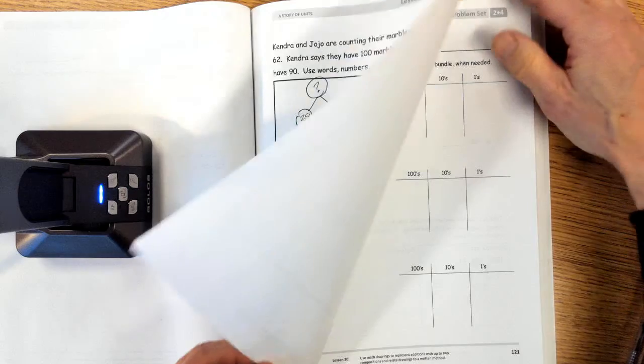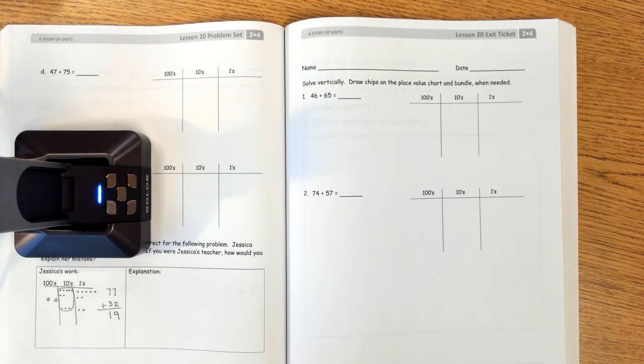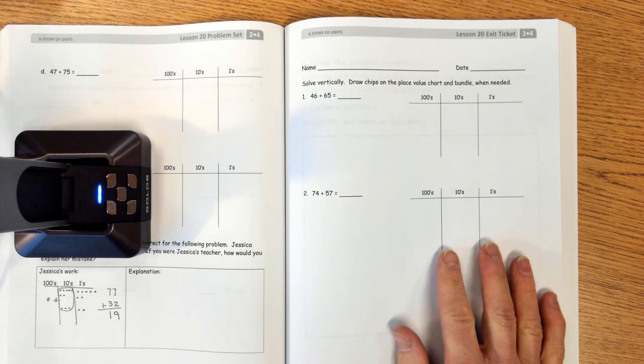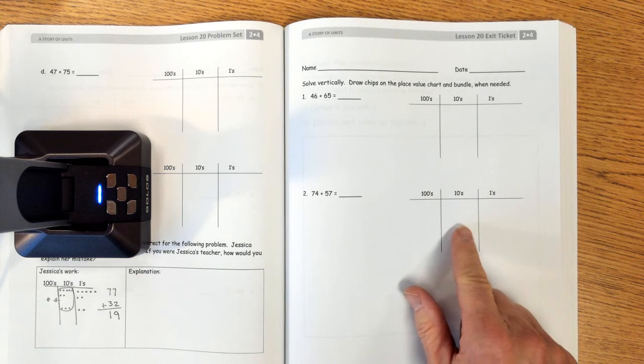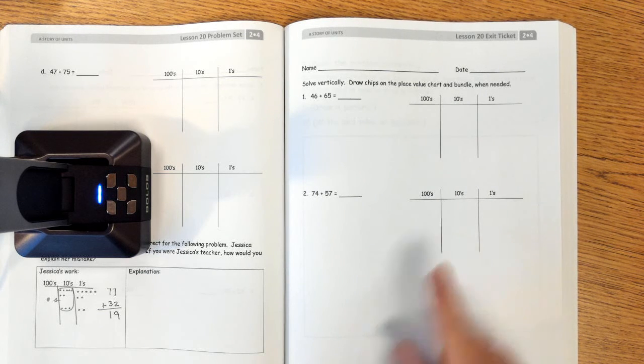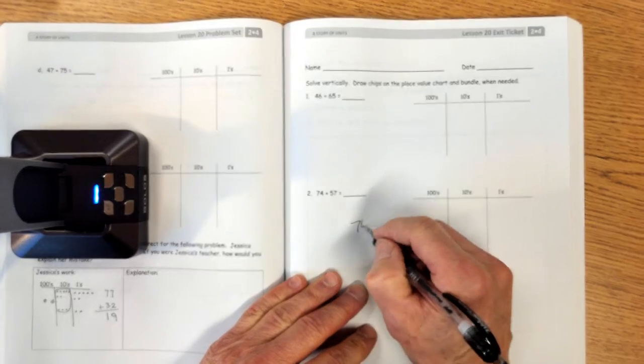And just a couple more examples. Would you turn to the exit ticket? And that's on page 123. 1, 2, 3, 100, 2 tens, 3 ones. This is the type of thing we're going to do today. Place value charts are drawn for you. You're going to stack vertically, draw, bundle, right? And I'm going to make a mistake. See if you can find it. Okay?